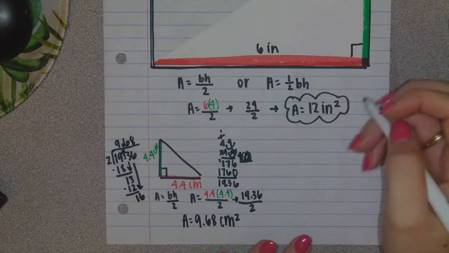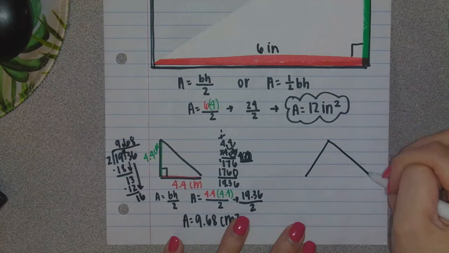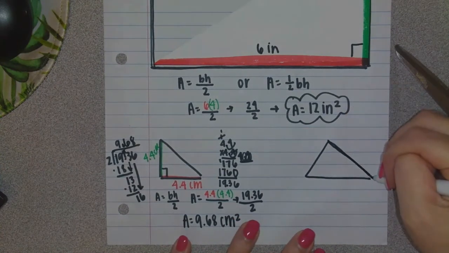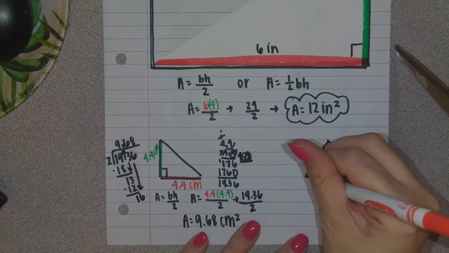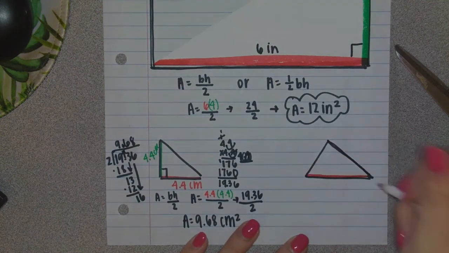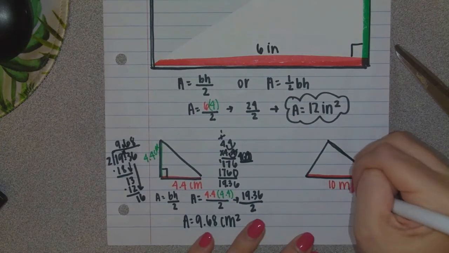Okay, but then I might also have a triangle that looks like this. Now remember, when you go to the doctor, you don't want to lean over to try and have them find your height. So we're always going to be looking for where base and height make a right. So here we go. My base down here, I'm going to say is 10 meters.